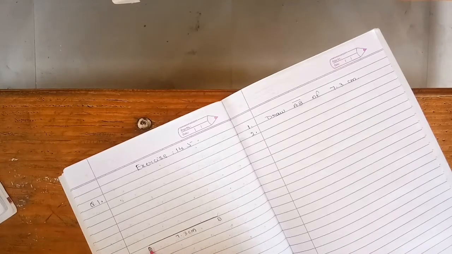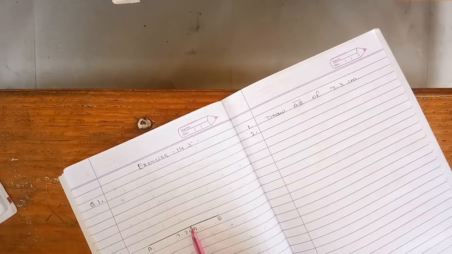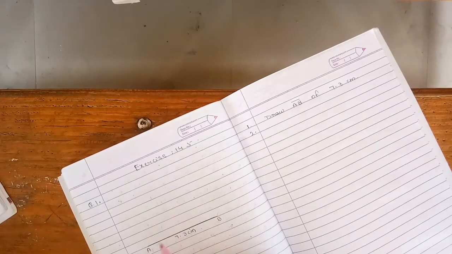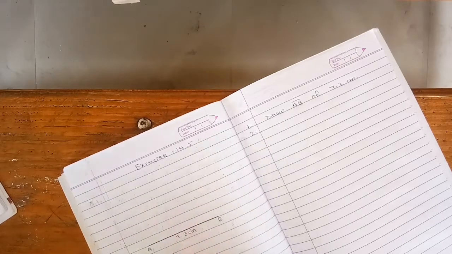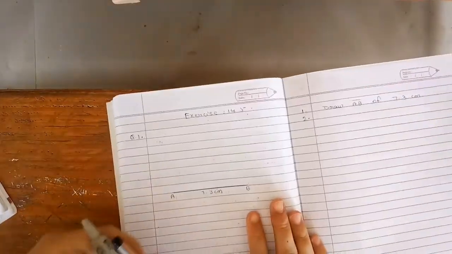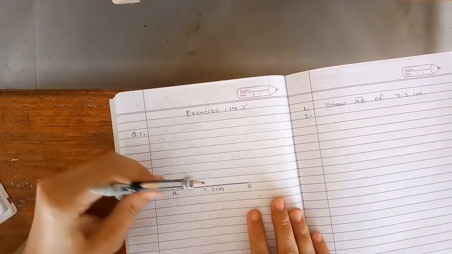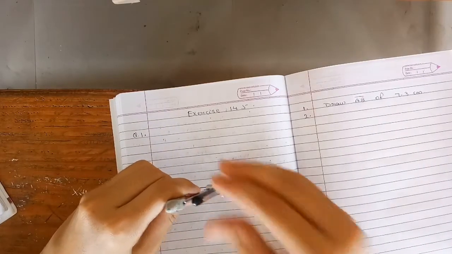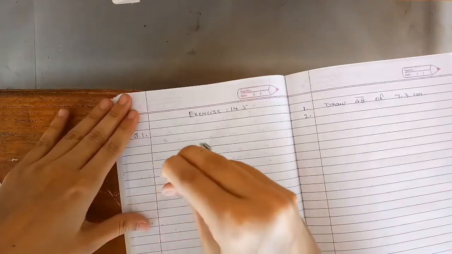Next one, with center A and radius more than half, we will draw arcs on either side of A and B. So this is AB. This is the radius more than half of AB.